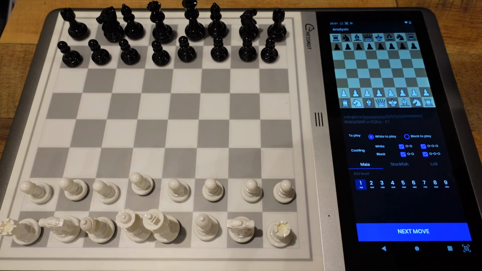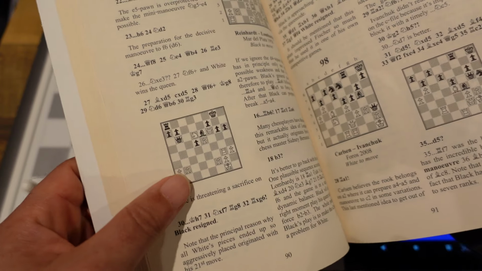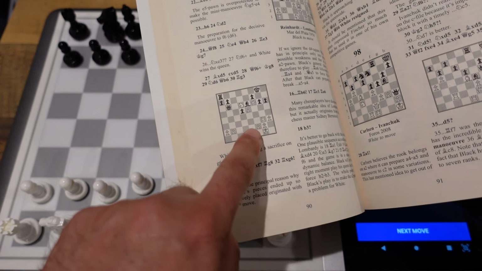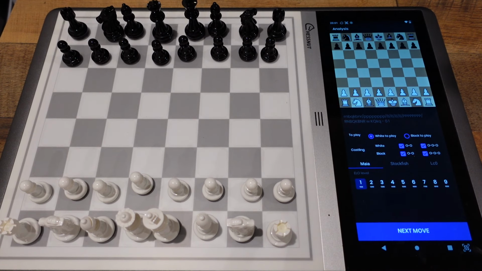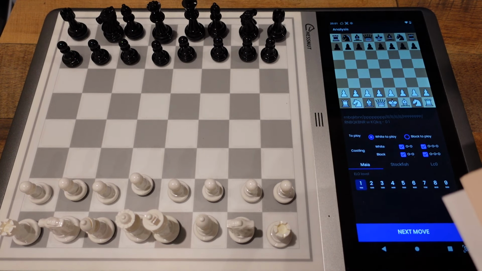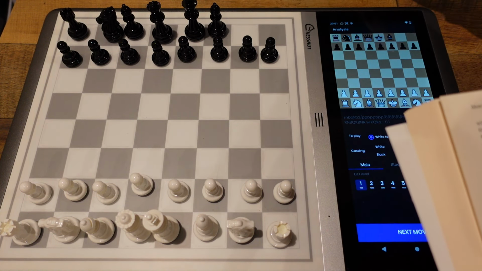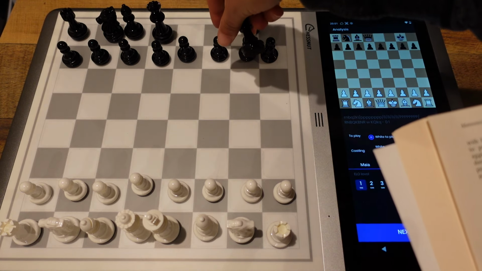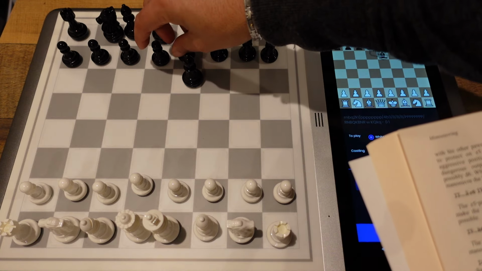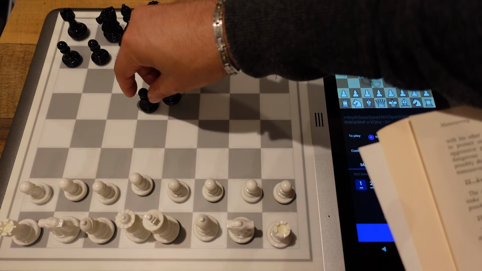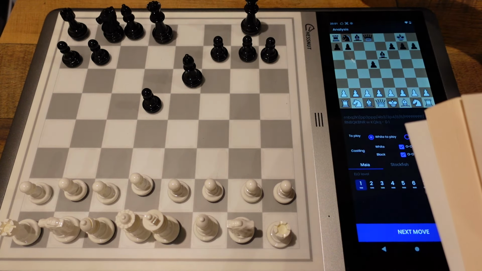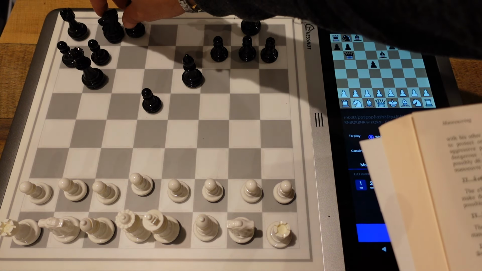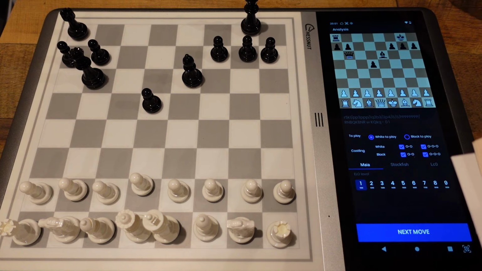Now, let's go to the analysis mode here. What I want to show you again is, I'm just going to pick a random position in this book right here, and I'm going to put this on the board. So just imagine if this was a game of yours, for example, and you were in this position right here, and you had a head scratching moment where you were like, where did I go wrong? And again, that happens to all of us.